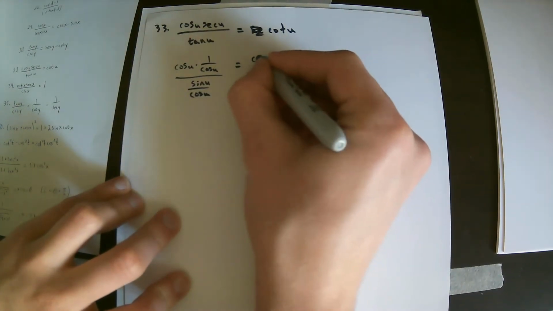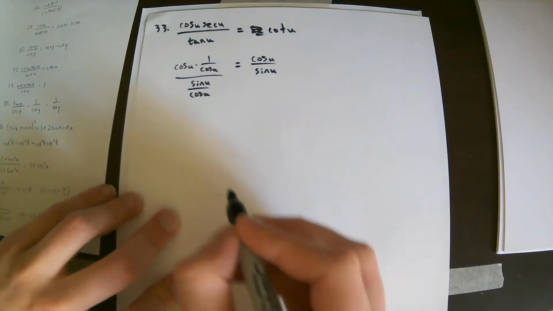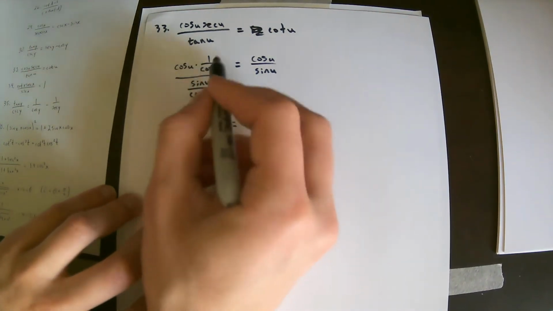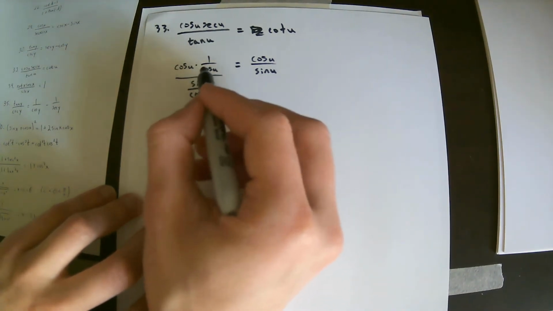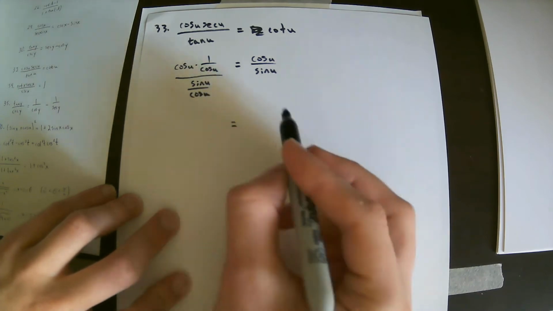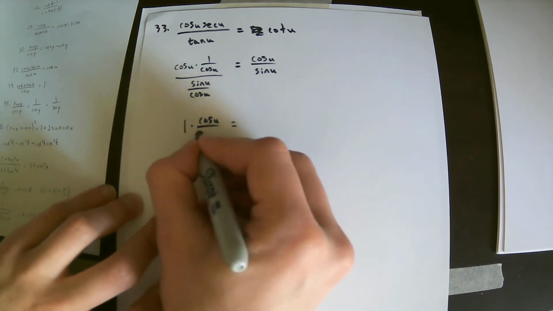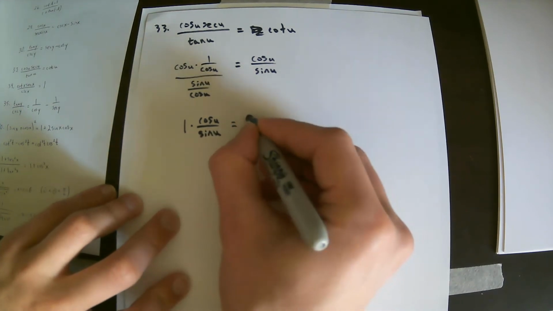And then cotangent is cosine u over sine u. Now, up top here, I'm just going to have a 1. And since I'm dividing by sine over cosine, this is going to be the same as 1 times cosine u over sine u.